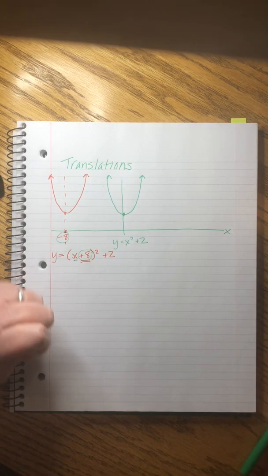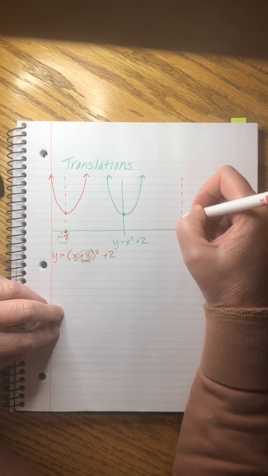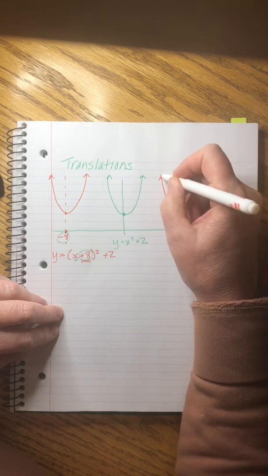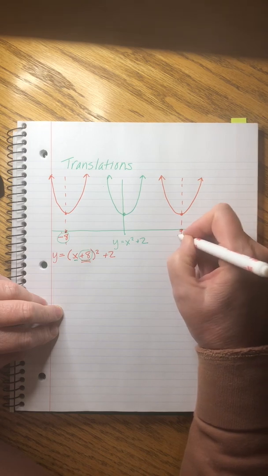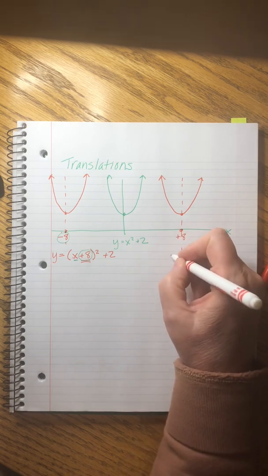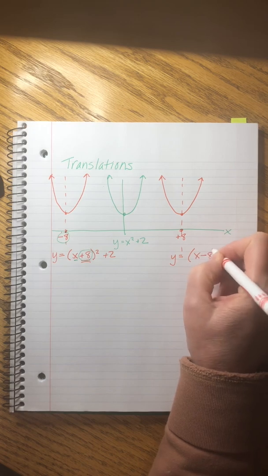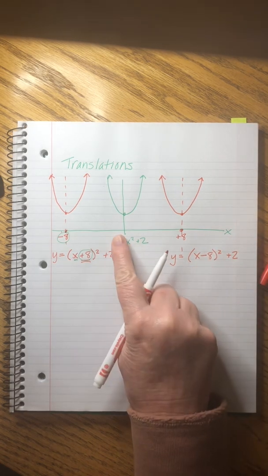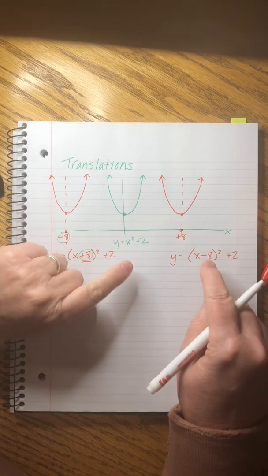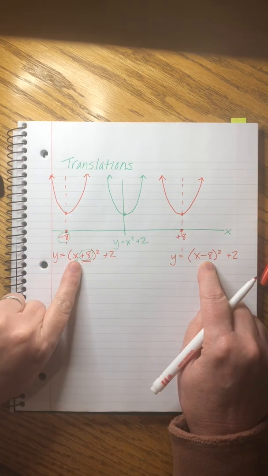All right, and then if we want to shift again up here, pretend it's exactly the same, to +8, look what our equation's gonna look like. y equals quantity x -8 squared plus 2. So we take the degree of the shift, the value of the shift, 8, we use the opposite sign and we tuck it right up next to the x, okay?